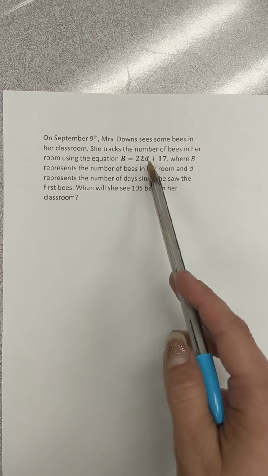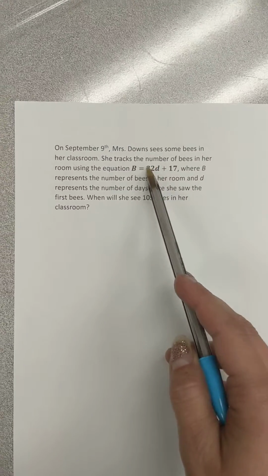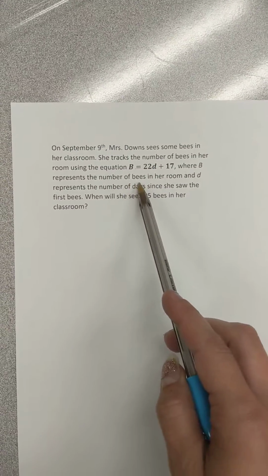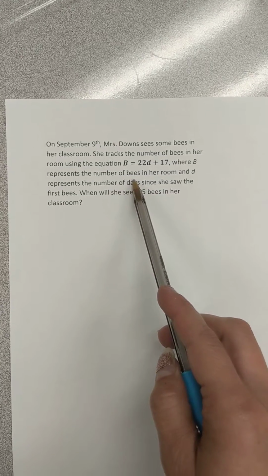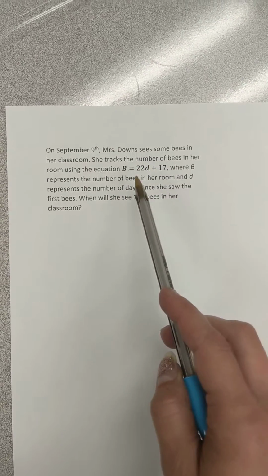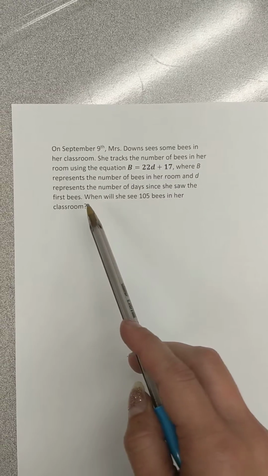Here's a practice example of a word problem in lesson 2-2 of solving two-step equations. So we have, on September 9th, Mrs. Downs sees some bees in her classroom. She tracks the number of bees in her room using the equation B equals 22D plus 17, where the B in the problem represents the number of bees that are in her room, and D represents the number of days since she saw the first bees.